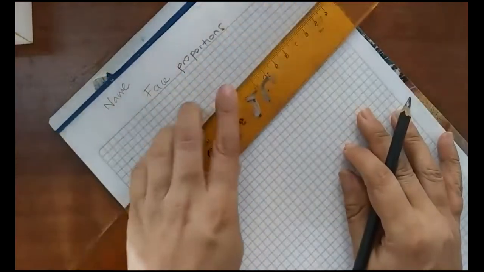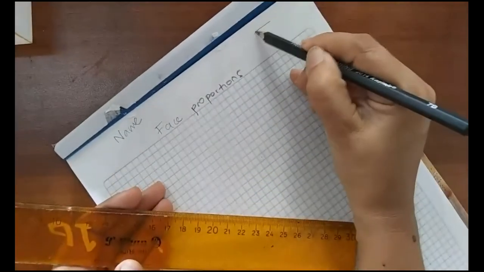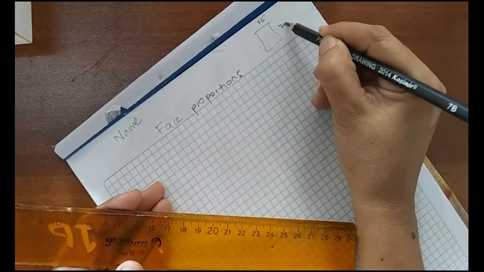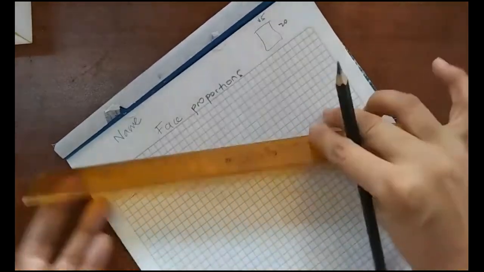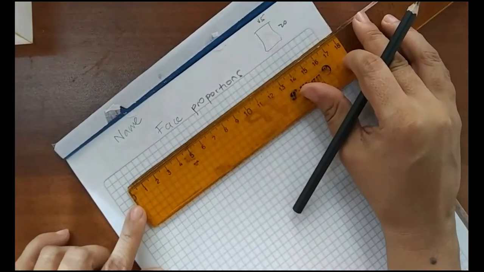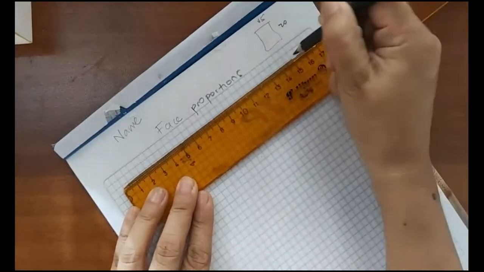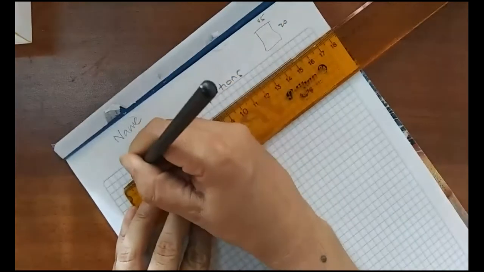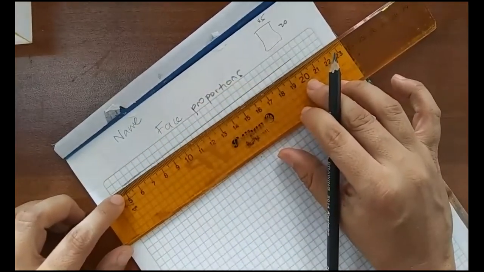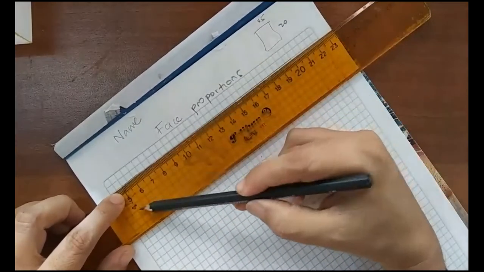Okay, so we are going to start by drawing a rectangle that is going to be 15 by 20. You have your ruler, and your ruler has a number 0. Just start there and stop at 15. I start from 0 to 15. But say that your ruler is broken and you start from the 5. So 5 plus 15 is 20, so I go from 5 to 20.